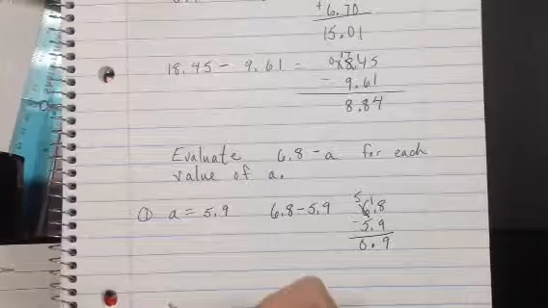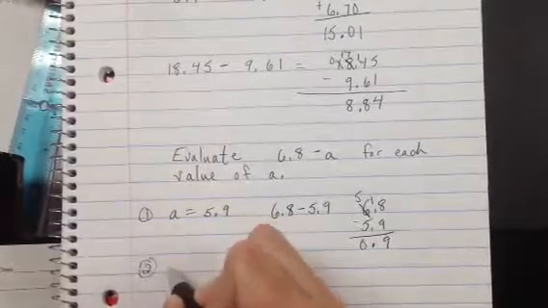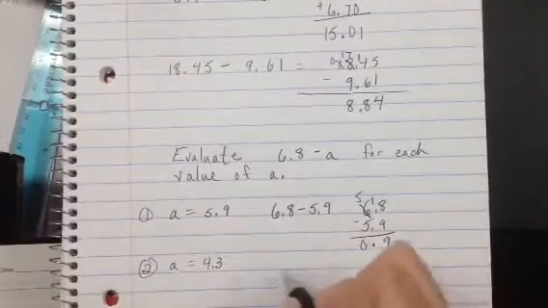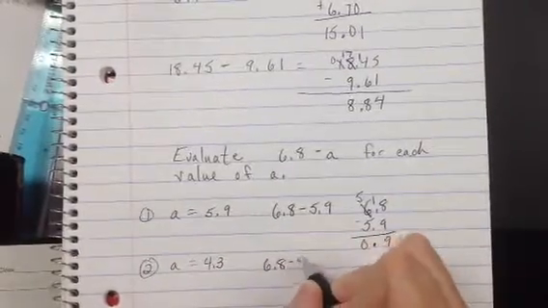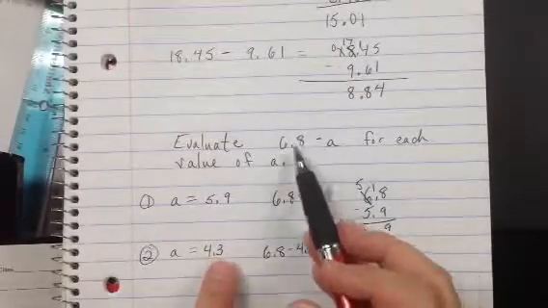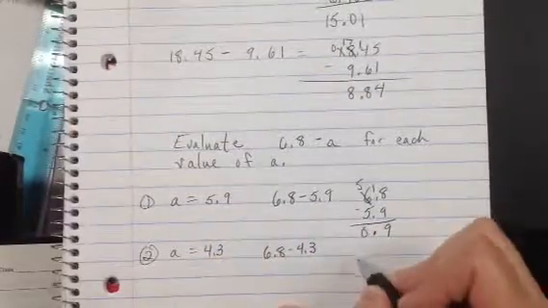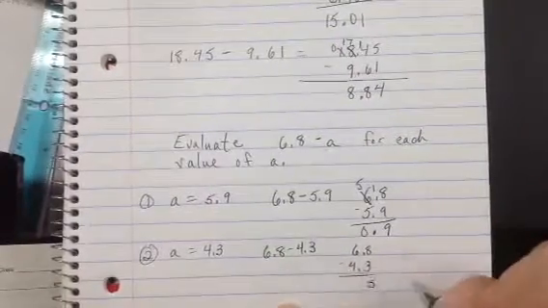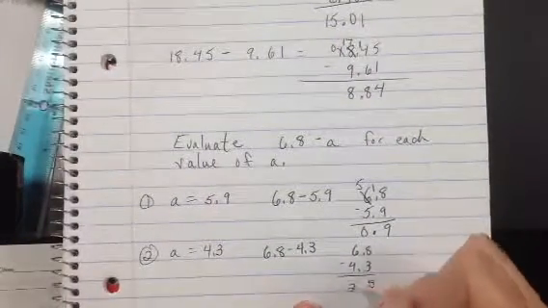If I'm supposed to do question 2, maybe it's a equals 4.3, so then I do 6.8 minus 4.3. It's just a substitution of the value for a into this expression we have. So if I do 6.8 minus 4.3, I'll get 2.5.